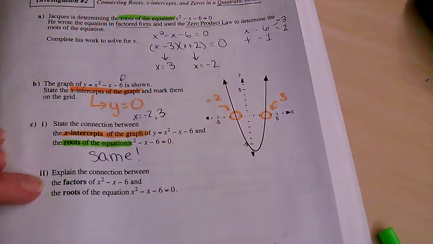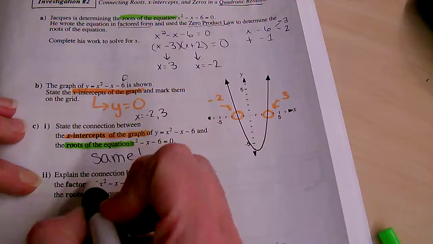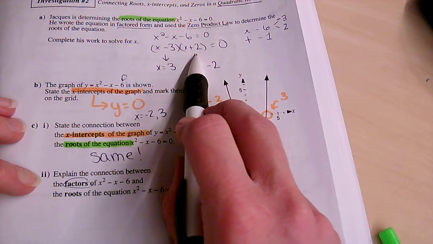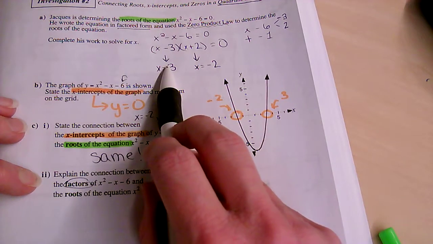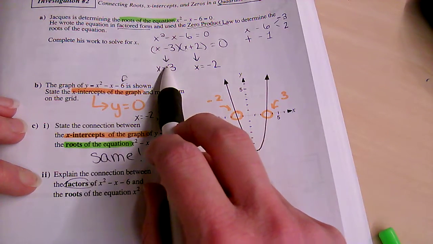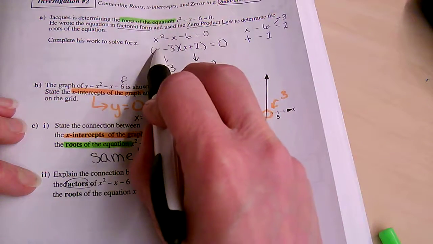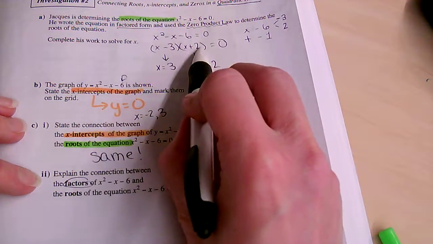All right, now we're going to explain the connection between the factors. These are the factors. The values of x which make the factors 0 are going to be the same as the roots of the equation. If I were to put this 3 in, that would make that 0. If I were to put this negative 2 in, that would make this 0.